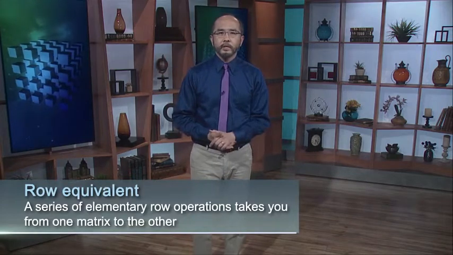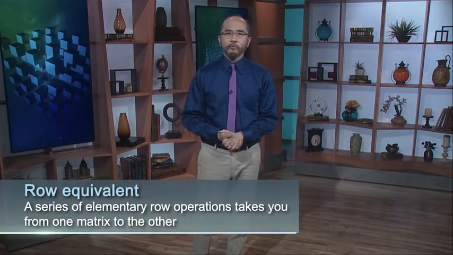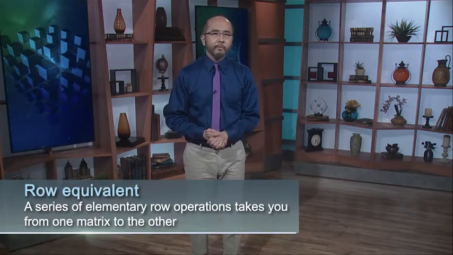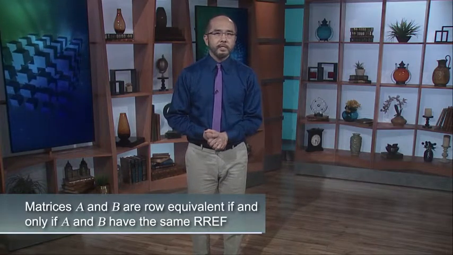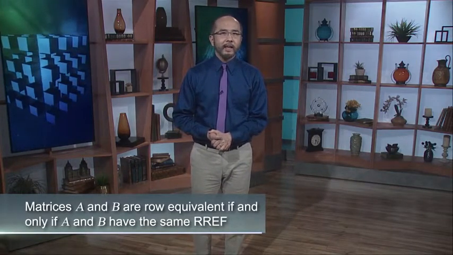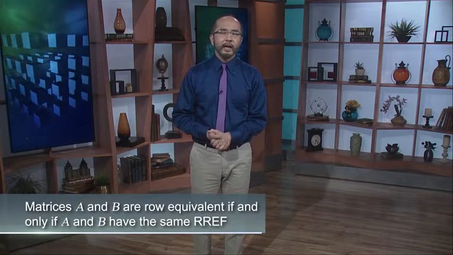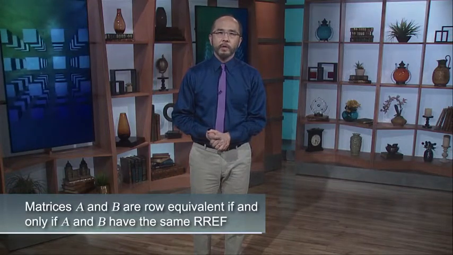Thus, the RREF was useful for expressing the set of solutions to a linear system. It can also be used to tell which matrices are related by row operations. Let's call 2 matrices row equivalent if there are a series of elementary row operations that take you from one matrix to the other. Then the following theorem is true. Matrices A and B are row equivalent if and only if A and B have the same reduced row echelon form.